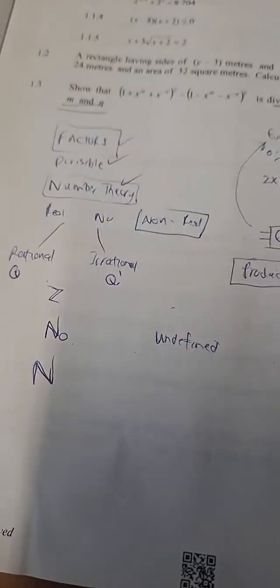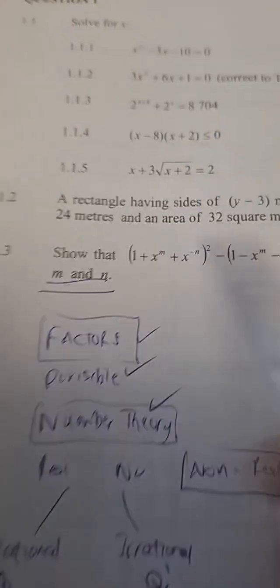all right. Okay, let's go to 1.3 and try and answer this question. Okay, let's write it down. 1 plus x to the power m plus x to the power negative n, all to the power 2, minus 1 minus x to the power m minus x to the power negative n, all to the power 2.